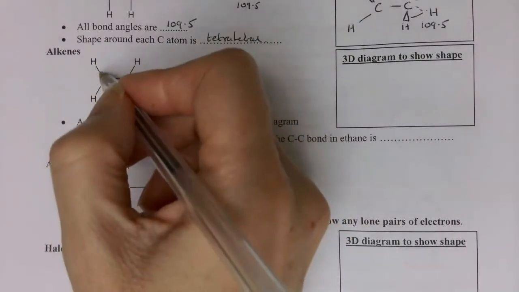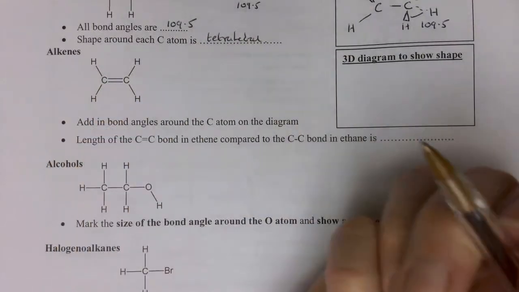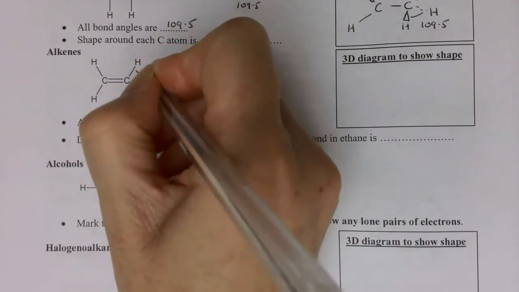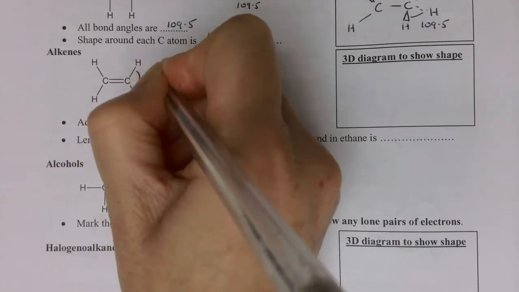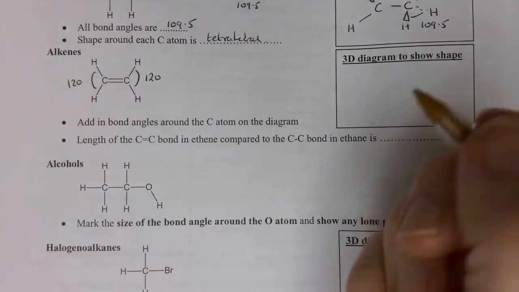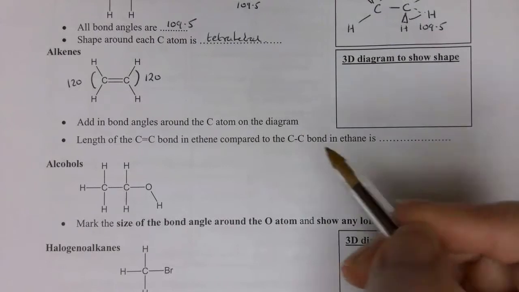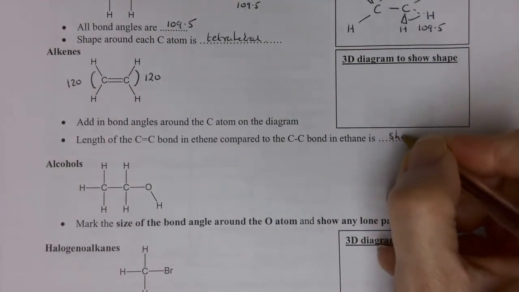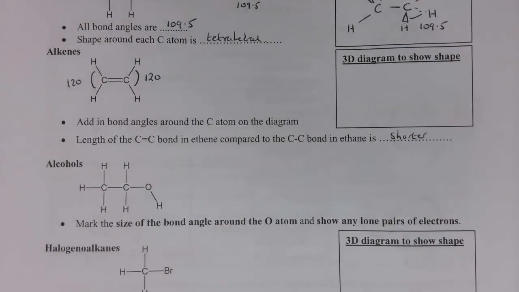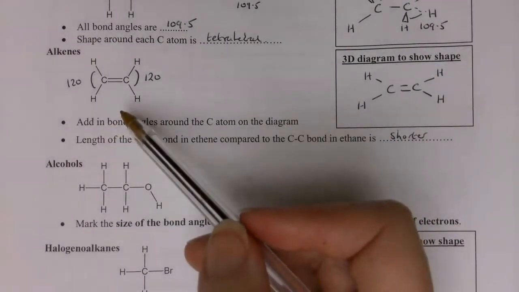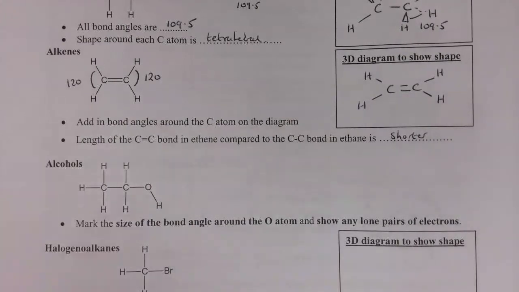Alkenes, on the other hand, because you've got 3 areas of electron density, 3 sigma bonds around each carbon, these values are back to 120. So that's a 120 bond angle. Now, the length of the double bond, remember, double bonds are going to be shorter and stronger than single bonds. So this is a shorter bond. And the 3D diagram shows exactly the same as the normal diagram because it's a planar molecule.